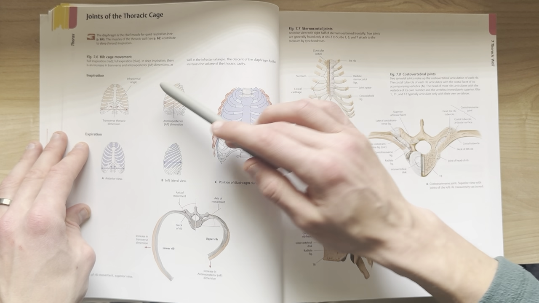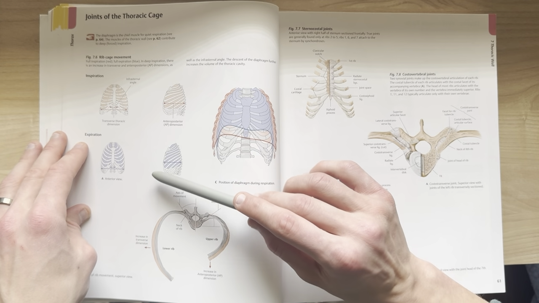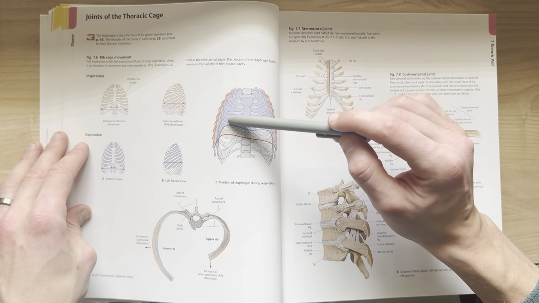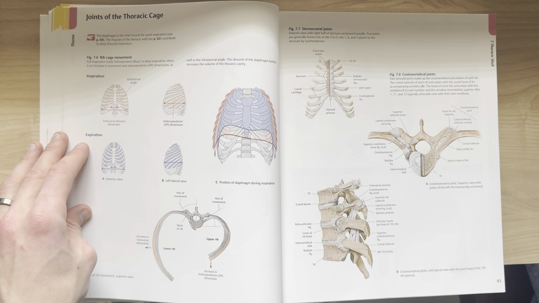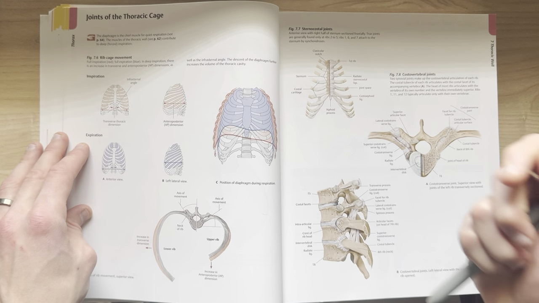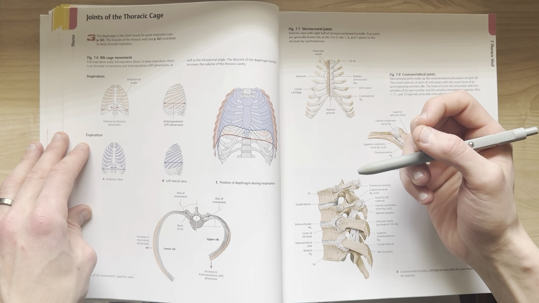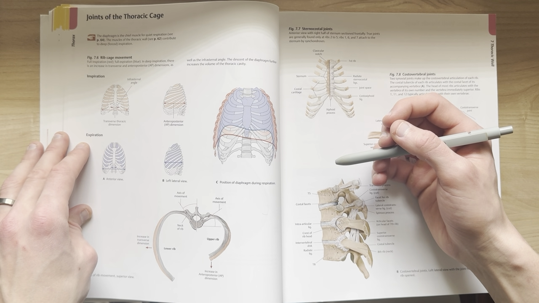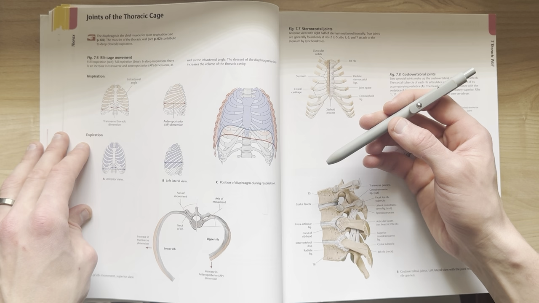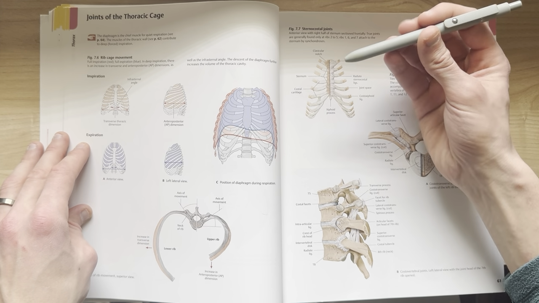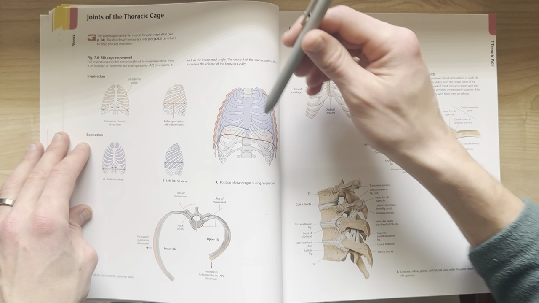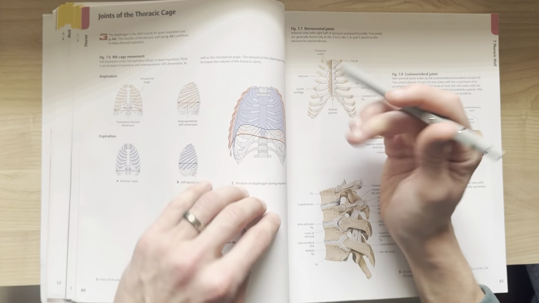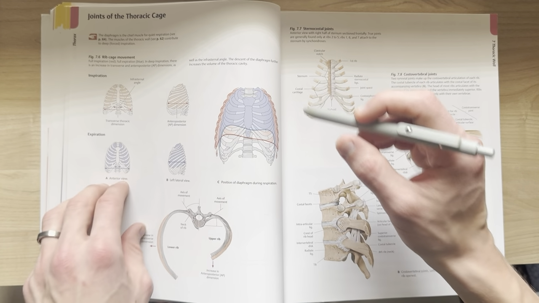Now, rib cage movement. Full inspiration is shown in the red, and full expiration in the blue. There's an increase in transverse and anterior-posterior dimensions, as well as the infrasternal angle. The descent of the diaphragm further increases the volume of the thoracic cavity. If that didn't make any sense, basically what that's saying is that whenever the diaphragm descends, it's opening up and creating more volume within the thoracic cavity for air to fill the lungs.